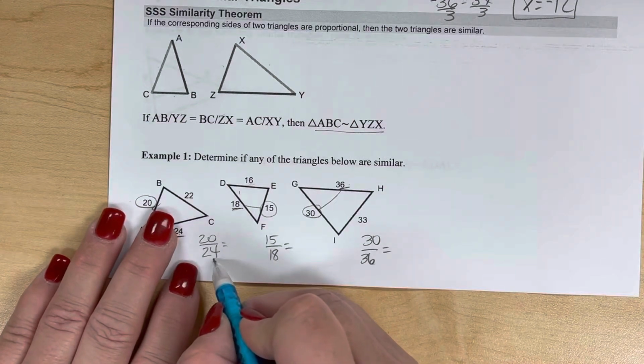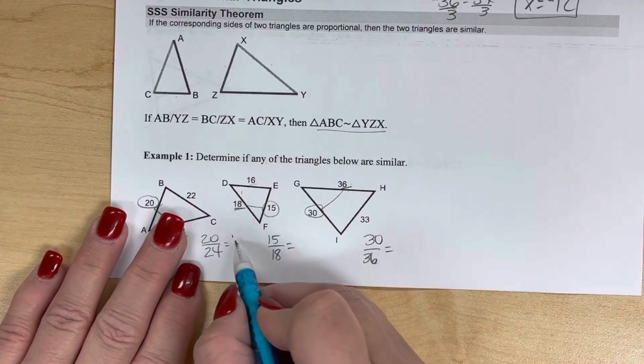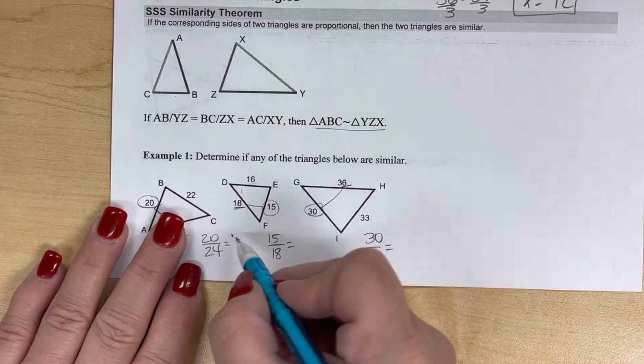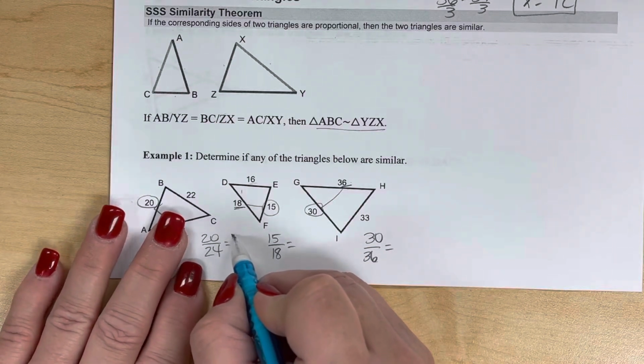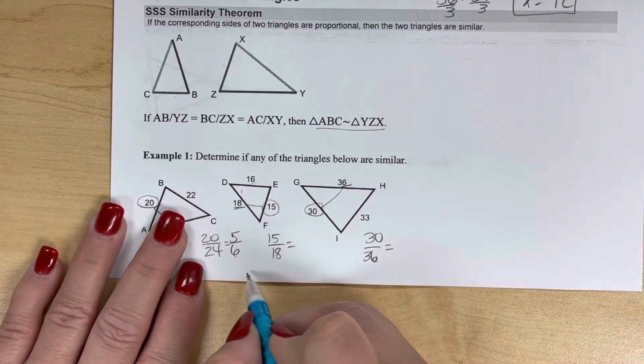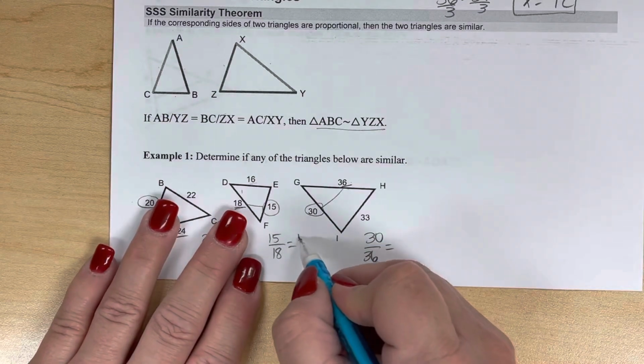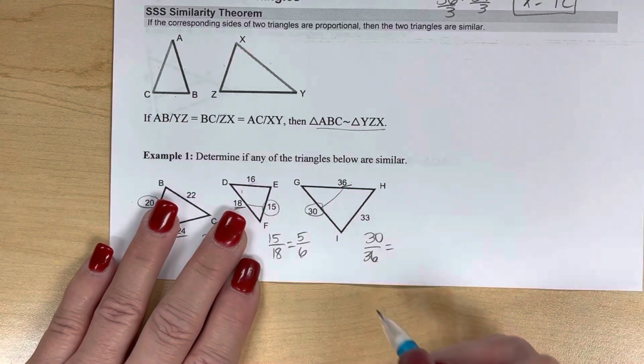So what you could divide both of these by would be 4, and that's going to give you 5 over 6. And then you can divide both of these by 3, and that's going to give you 5 over 6.